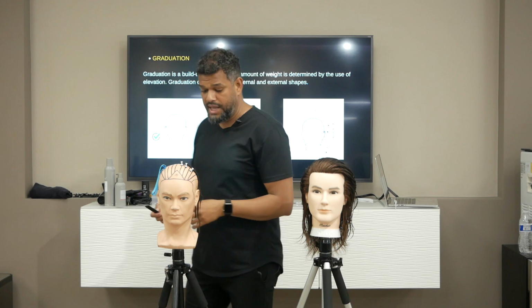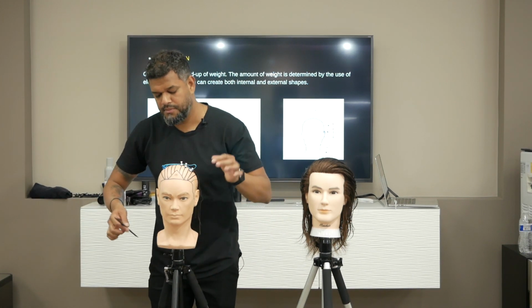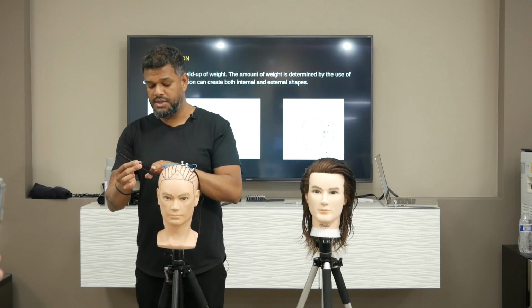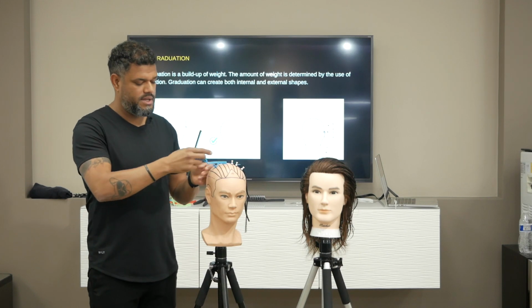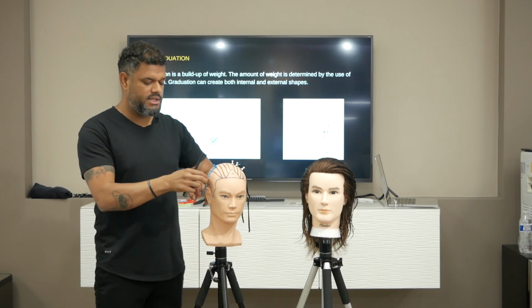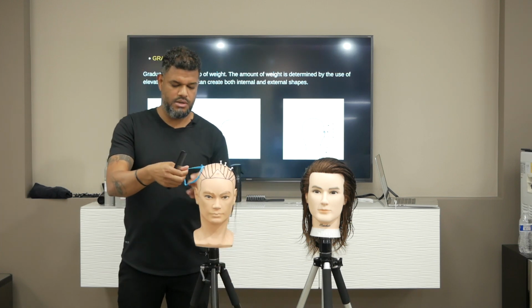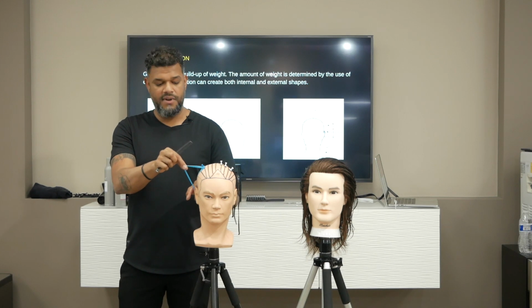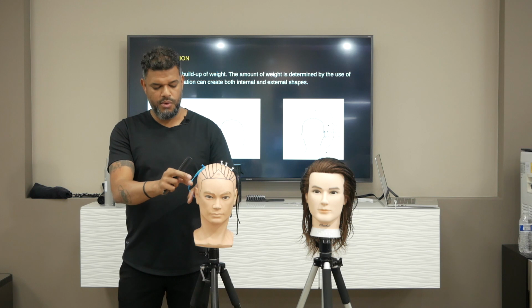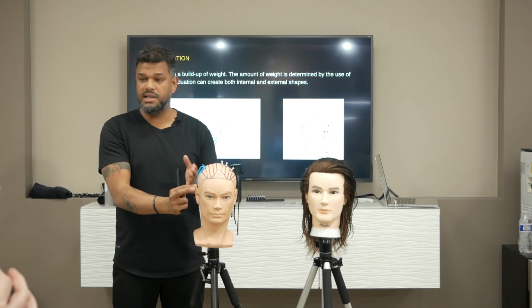So when you look at 90, above 90 is layers, under 90 is graduation. Okay, now this is graduation, long to short. If I pull this hair from here, pull all the way down to 0, there's no graduation, but it's heavy, 10 times heavy.